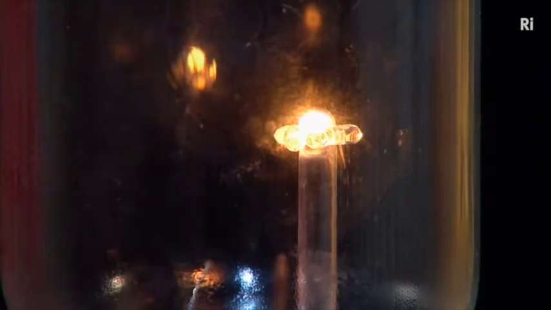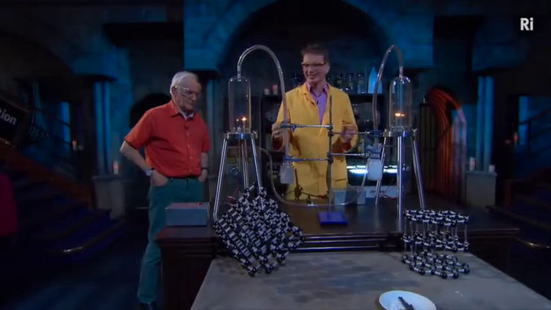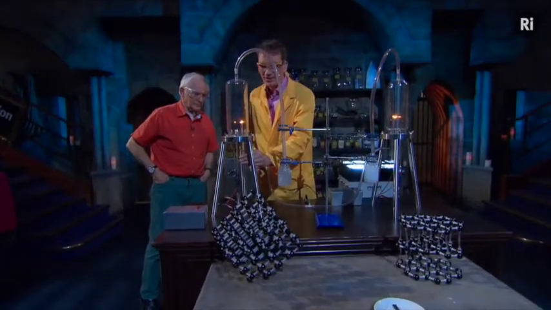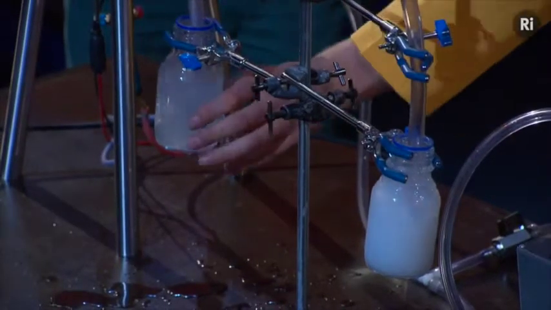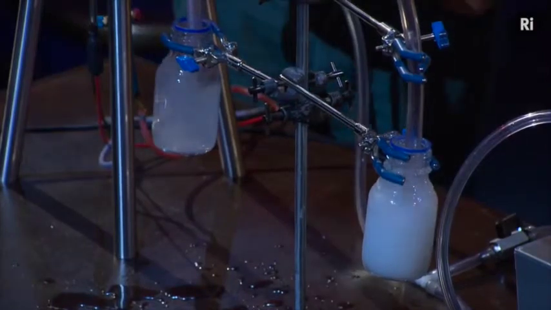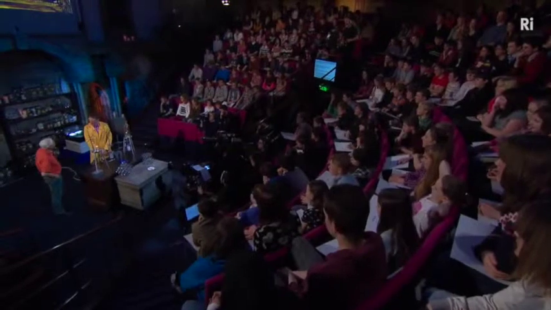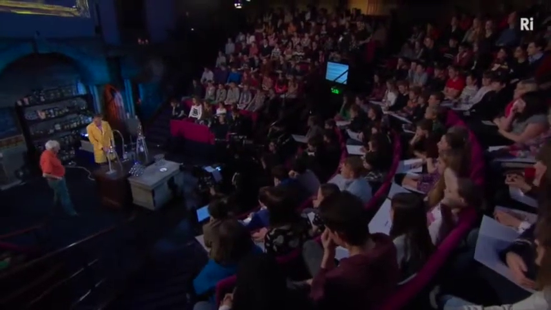Oh, that is absolutely stunning. Just look at that. It's glowing all by itself. It's absolutely brilliant. I think that's amazing. And look, our lime water is going milky. It's the most expensive lime water I've ever seen. Actually, I think you're probably right there. It really is the most expensive lime water that you've ever seen.